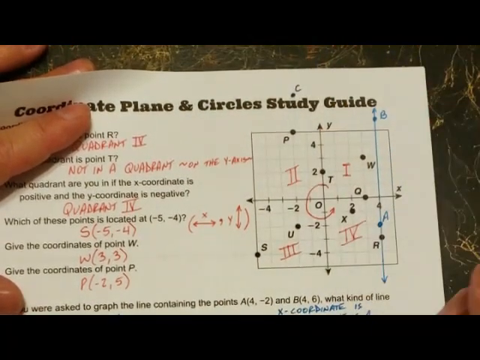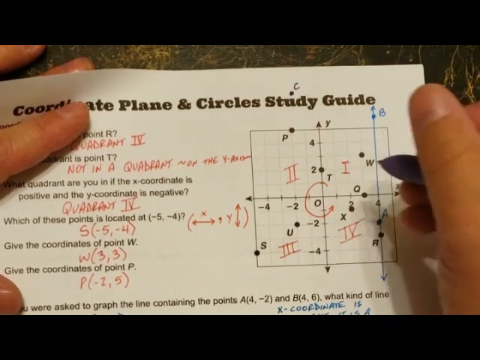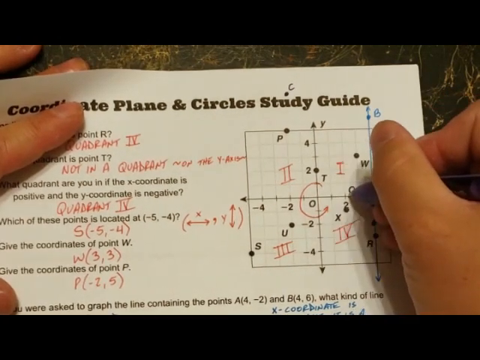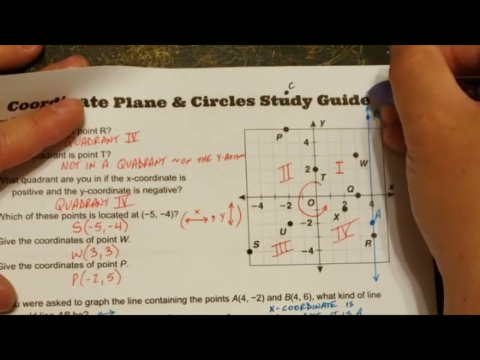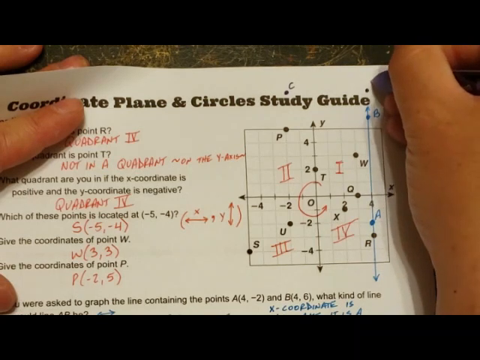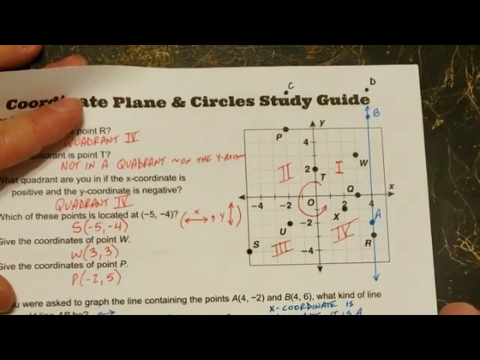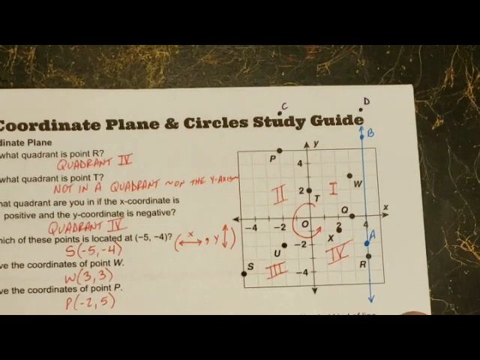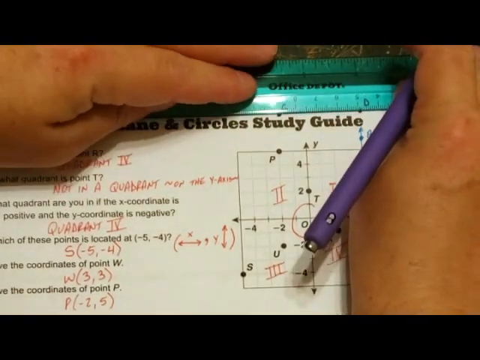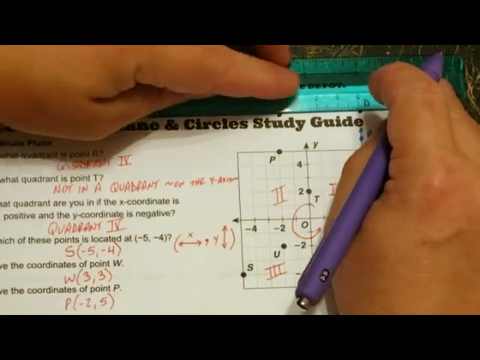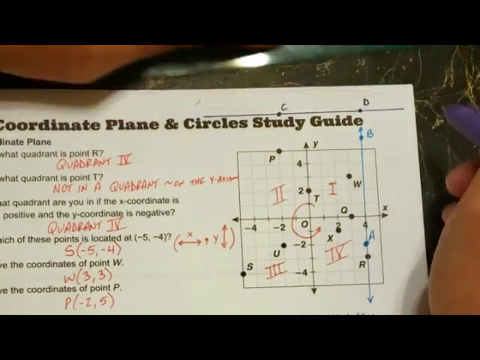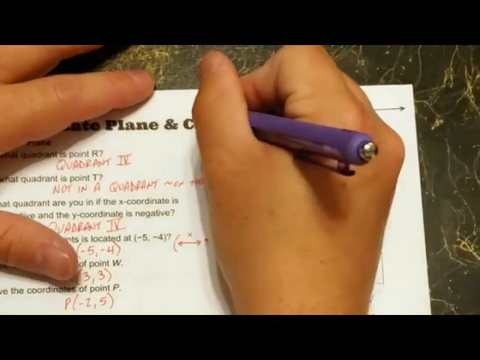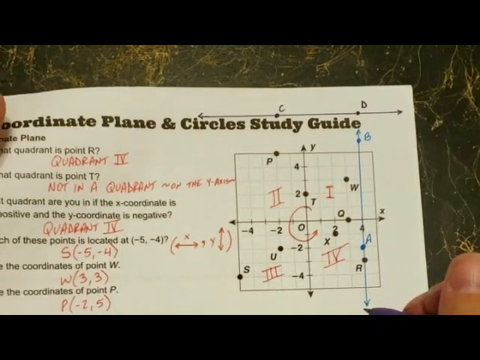And D is at 4, 8. So 1, 2, 3, 4. 1, 2, 3, 6, 7, 8. This is why it's nice to know the thing about the x and y coordinate. All right, so if I draw a line through these points, all right, this is a horizontal line.